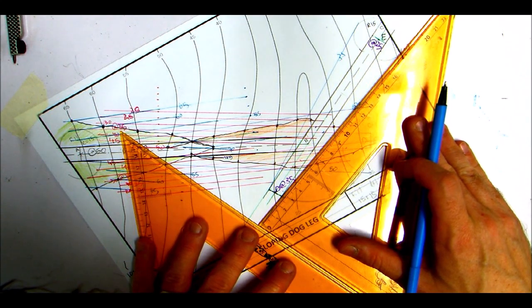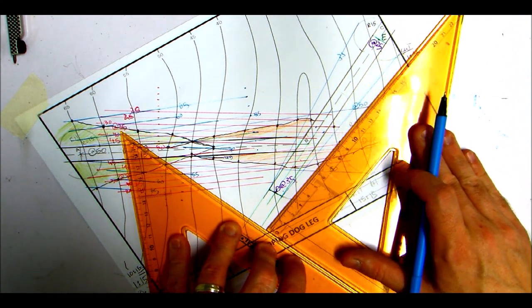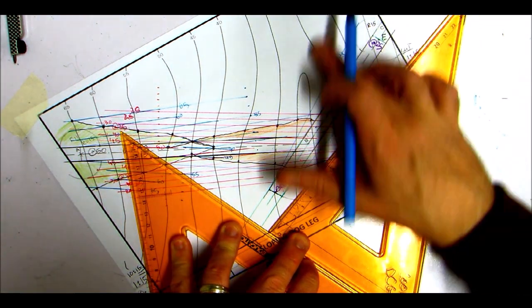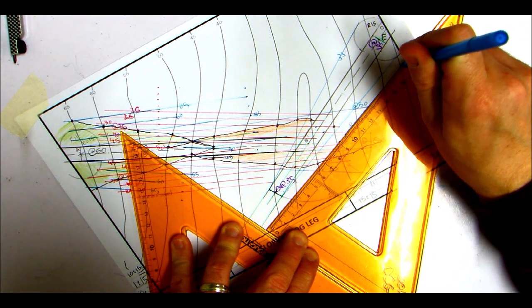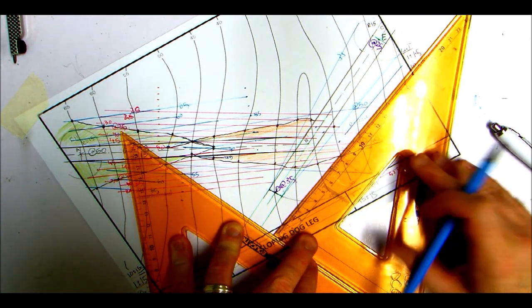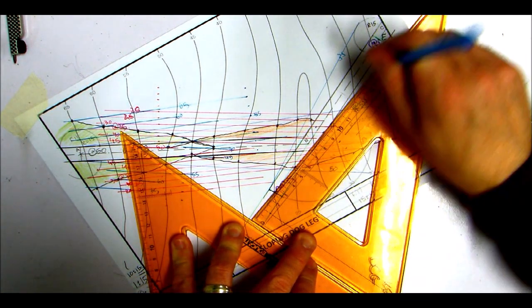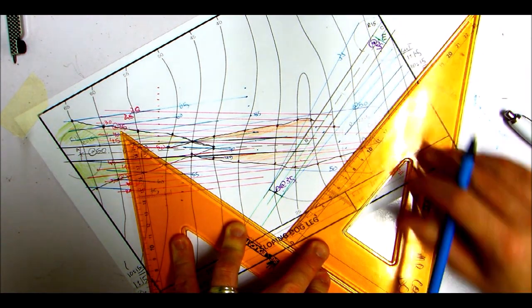I've set up my parallel line here, and I'm going to draw. So again, my cut is going to be in this area, so I'm going to keep my lines towards there just to reduce the confusion. So that is at 50.